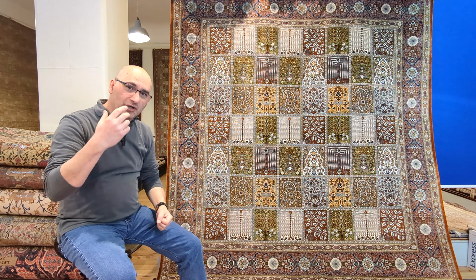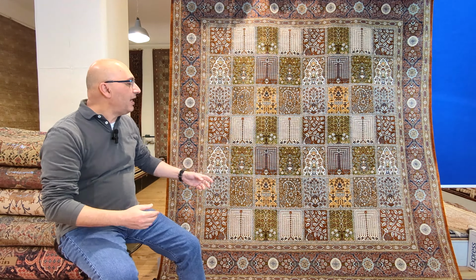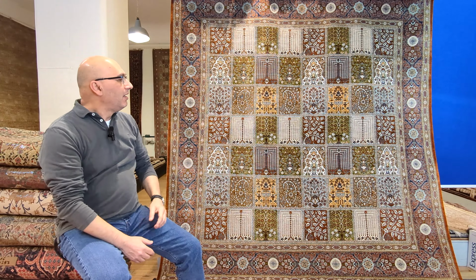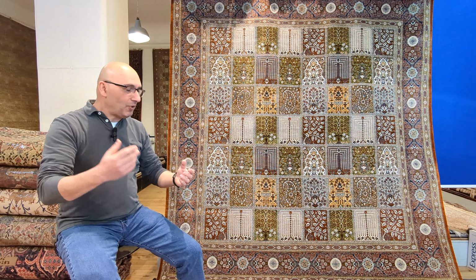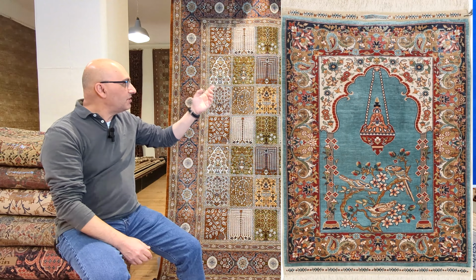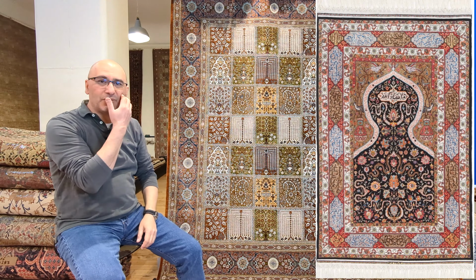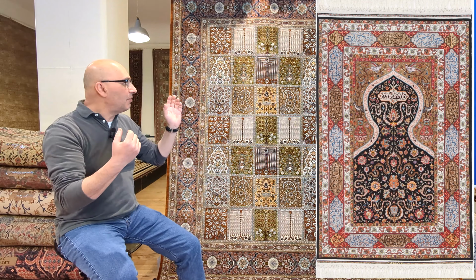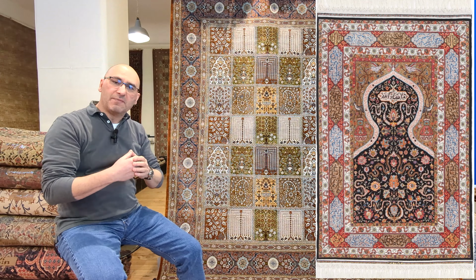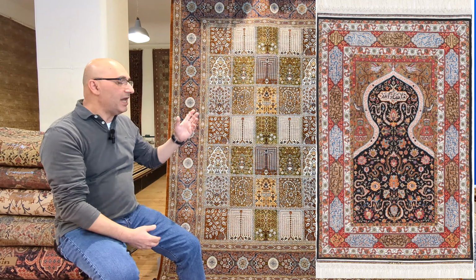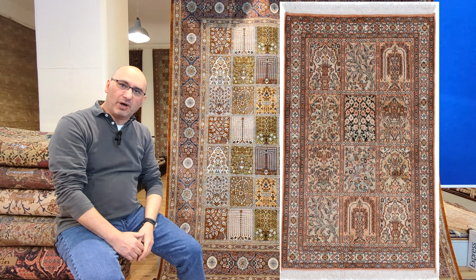But the origin of it is actually a Mehrab design. And I'm just going to use an example here. You can see it here. This is a Turkish Hereke rug right here. We have several examples. You'll also see this sometimes in Persian rugs. You'll also see it in Indian Kashmir rugs.